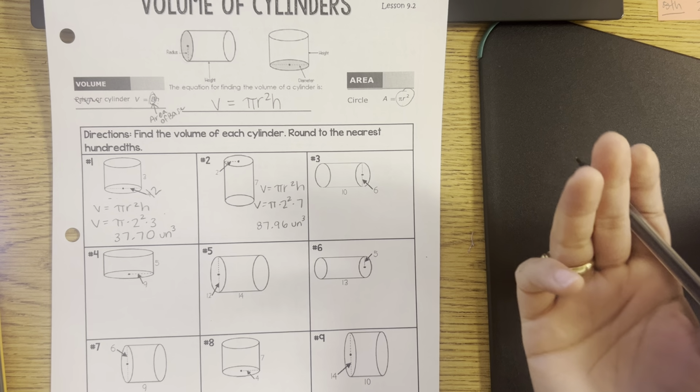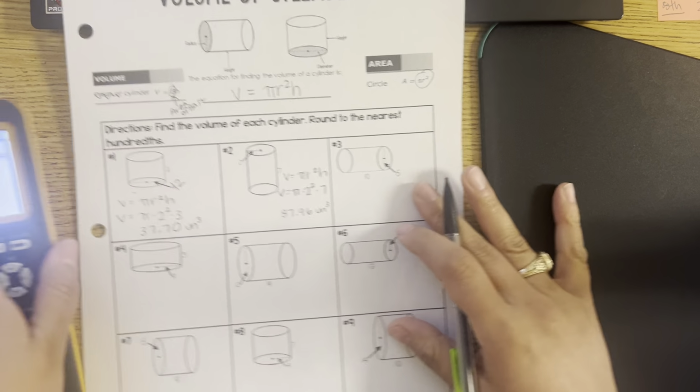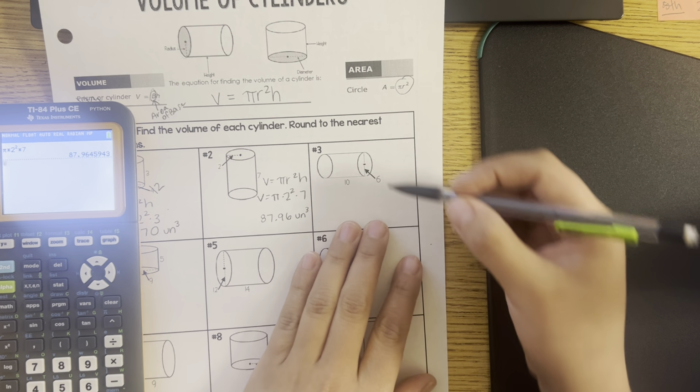And it just gets pretty repetitive. Now, if you notice, number 1 and 2, the cylinders are standing. Well, does it change anything if I kick the thing over and lay it on its side?